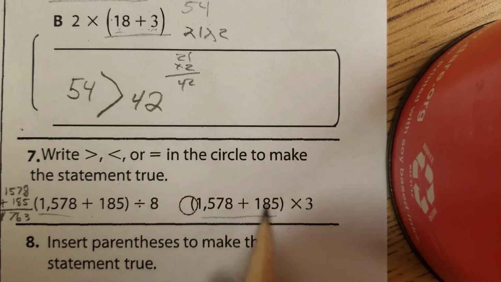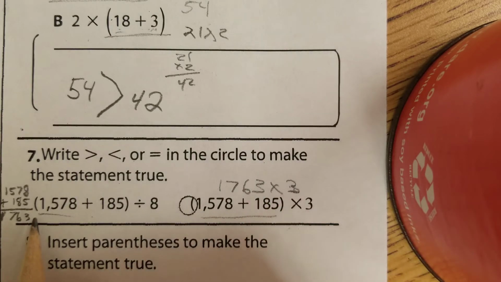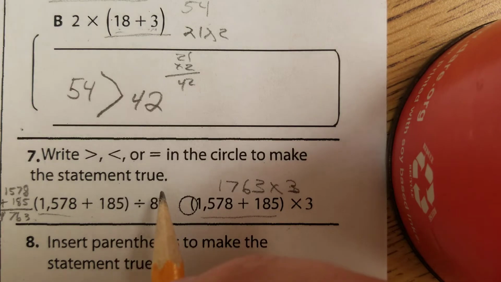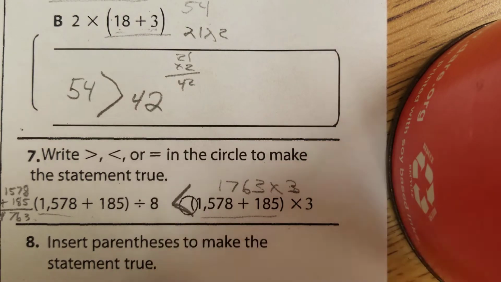Over here, I'm just looking at this. We're going to multiply this. This one's going to be bigger because we're multiplying it. This one's going to be smaller because we're dividing it. I probably won't have you all do this one. I'll probably mark it out. It's a bad problem. But we know that this one has to be bigger.